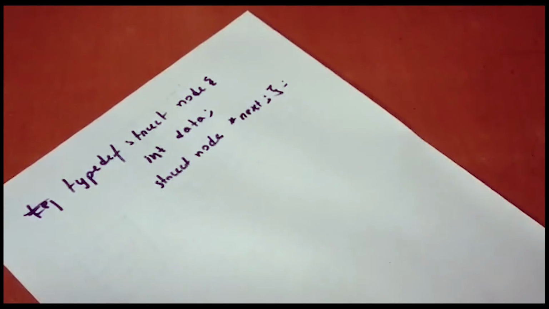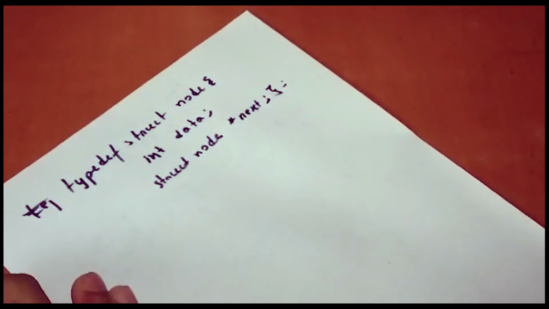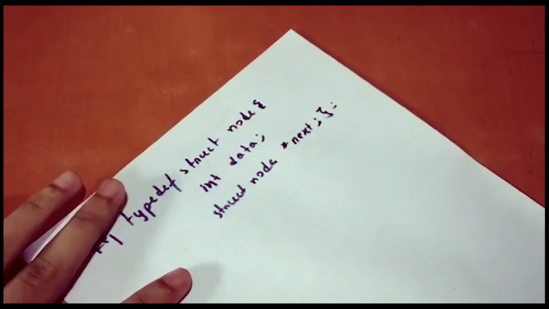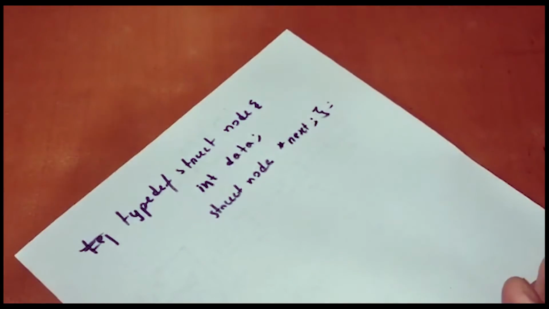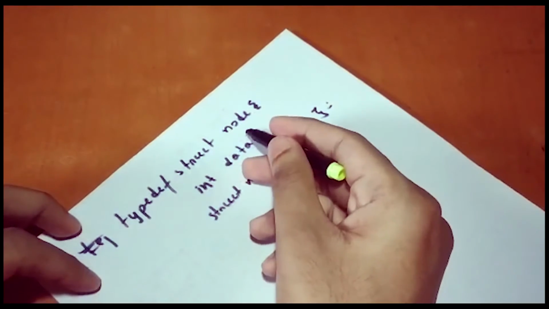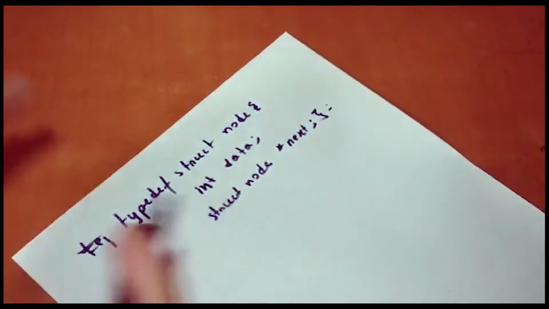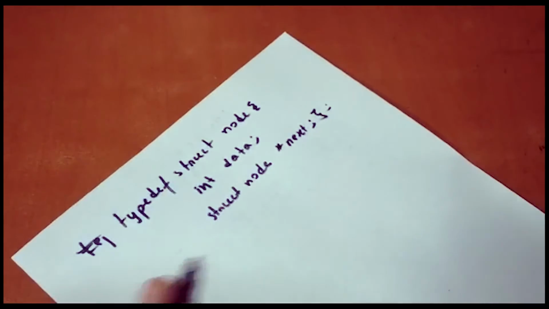So what is this doing? Actually, by these 3 lines we have created a node, right? How did we do that? I have defined the structure, assuming that you guys know how structures work, because this topic is a bit higher, so I can't cover all the structures topic in this video.